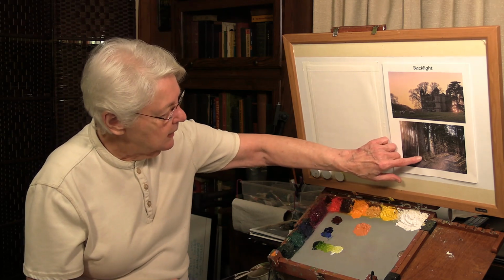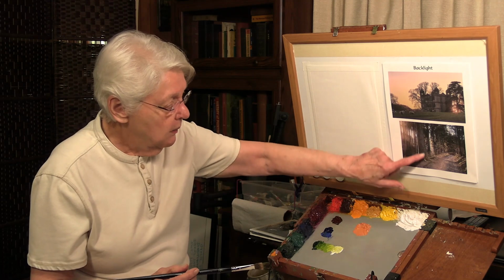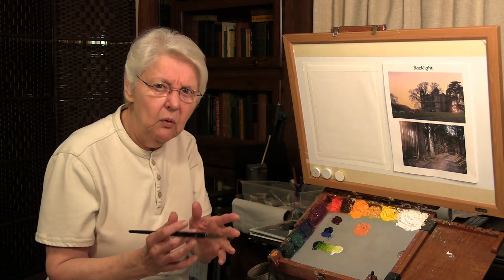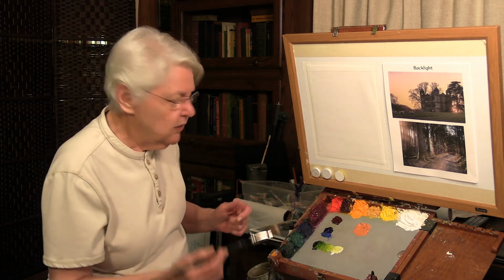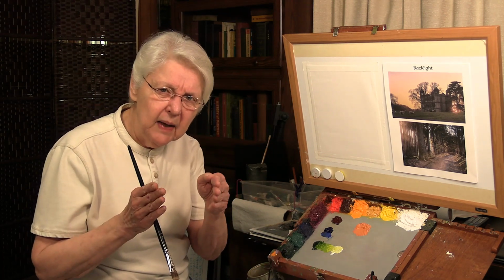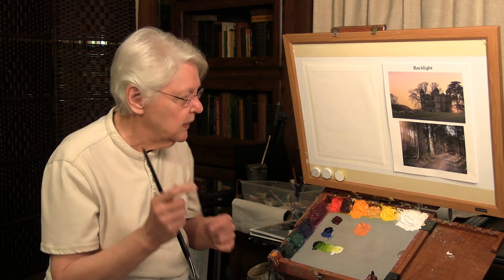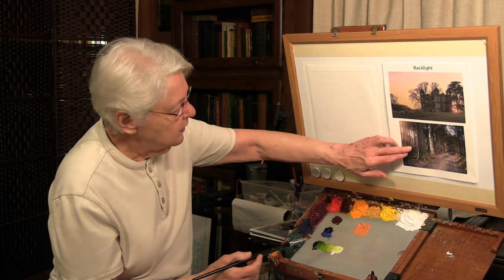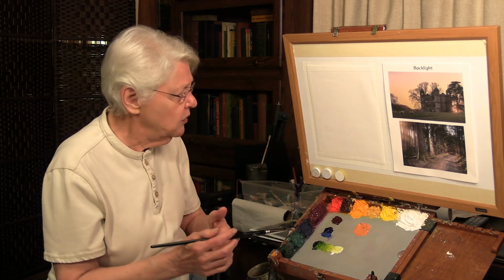So if you take something like this, for example, I can show you what we would do here, and then I can show you what would happen if it weren't in backlighting. The thing that happens in backlighting is that the gradation is much closer, but you still have the gradation. So I'm just going to do a little bit here to show you the difference.